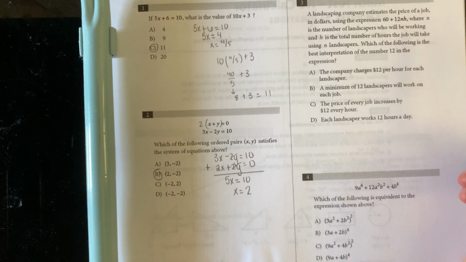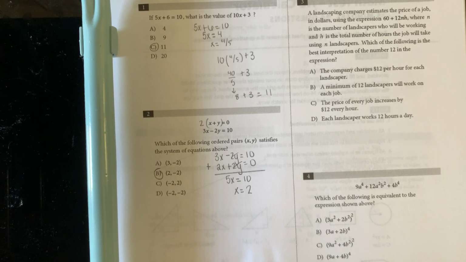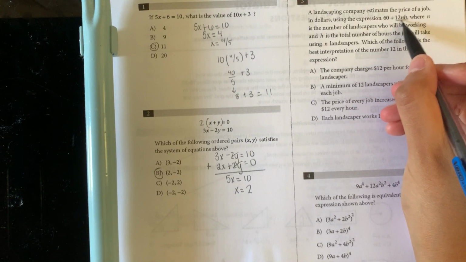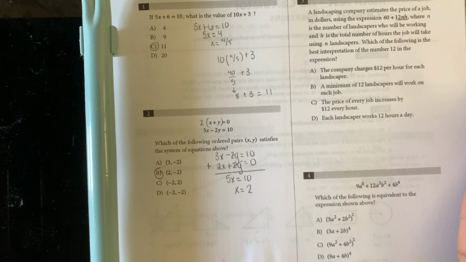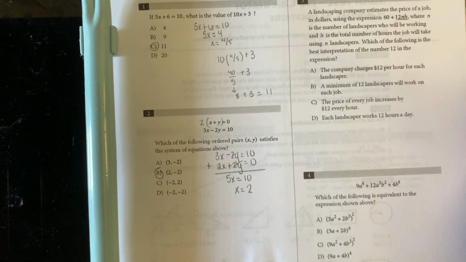Number 3. A landscaping company estimates the price of a job in dollars using the expression 60 plus 12NH, where N is the number of landscapers who will be working and H is the number of hours the job will take using N landscapers. Which of the following is the best interpretation of the number 12 in the expression? Since 12 is used to represent the rate, we know it's not going to be an initial value. So any of these choices that represent the y-intercept, we can cancel out.